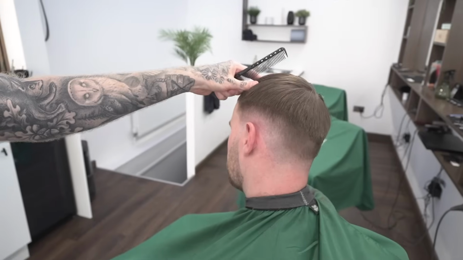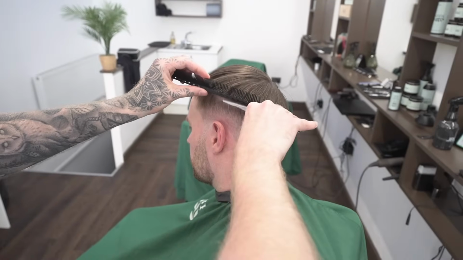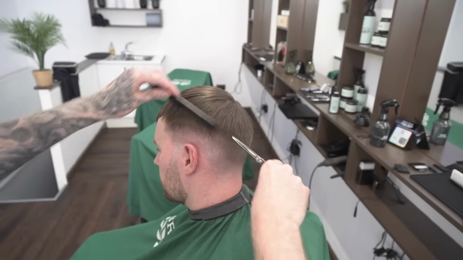I'll scissor overcomb this last bit. You can see even the way this is sitting, you're almost doing something different from the other side. It just looks different the way you're doing it.